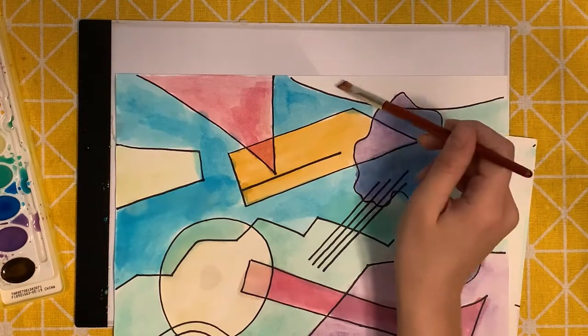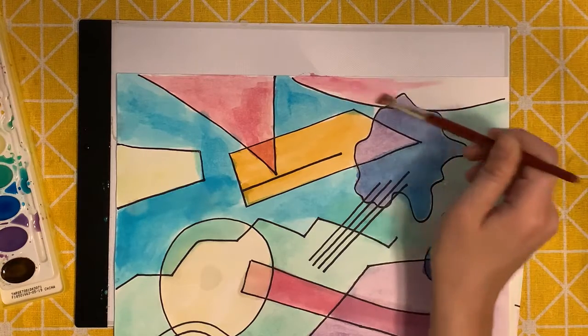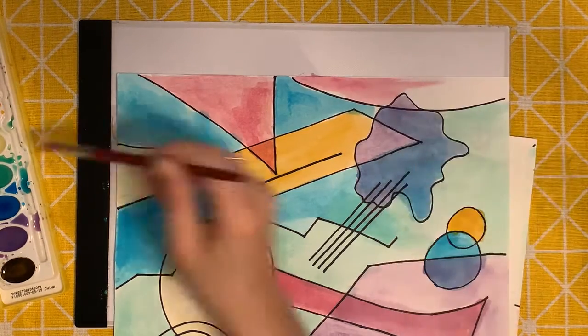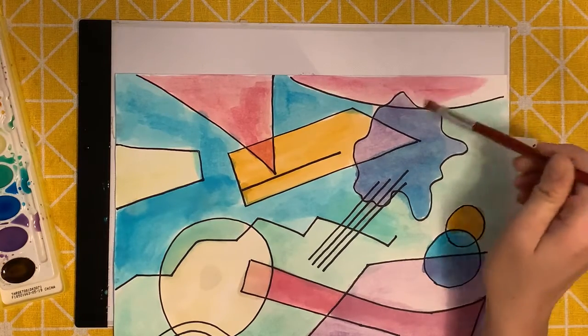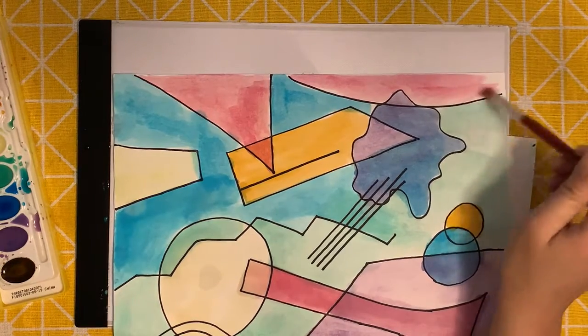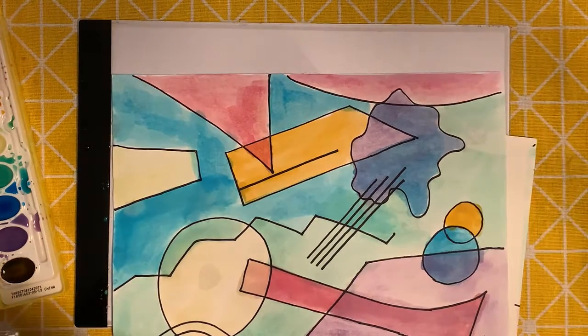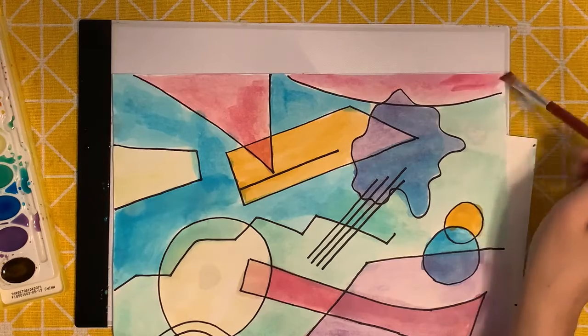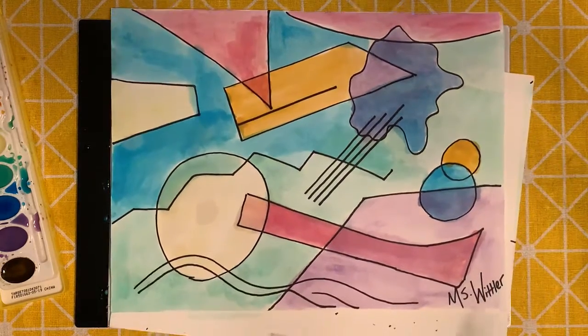Again, a bright color to kind of pop out a little bit with that shape. And then all my spaces are full.